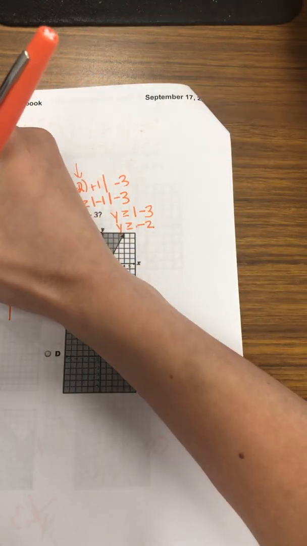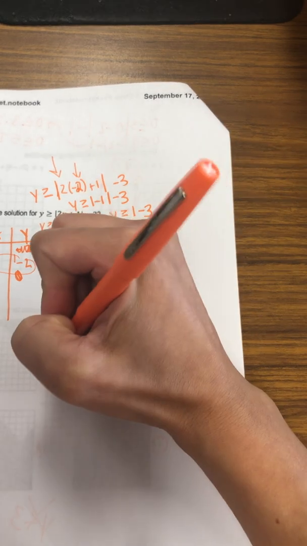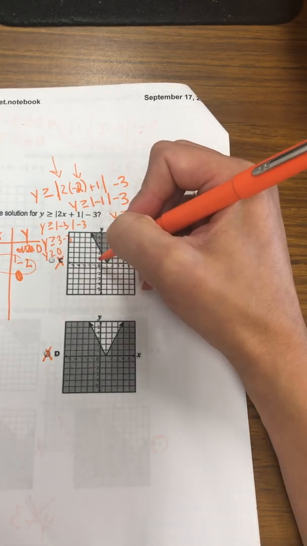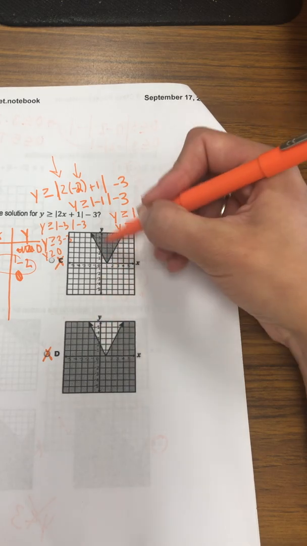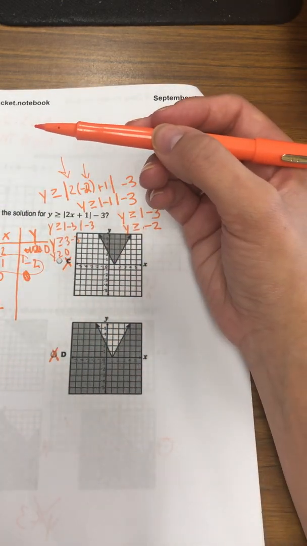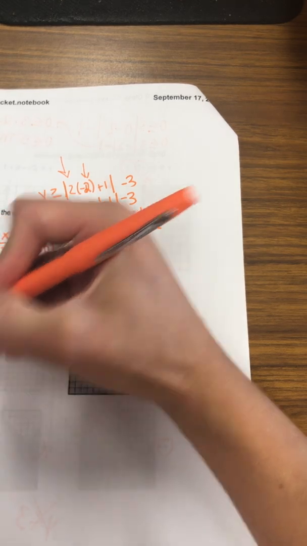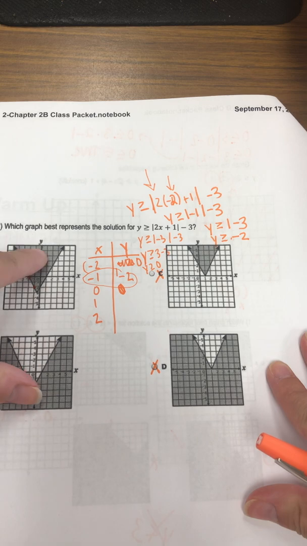That looks good to me, but let me see if there are any other ones. Definitely not these two. I can eliminate those because that's going positive. -1, -2 is not even on these two V's. So it's between this one and this one. Okay, so I've limited it down to A and B.